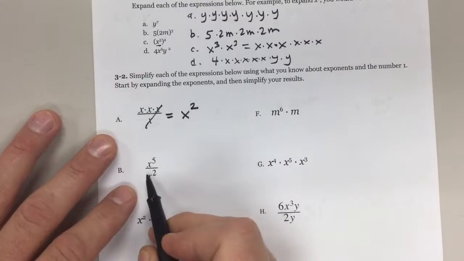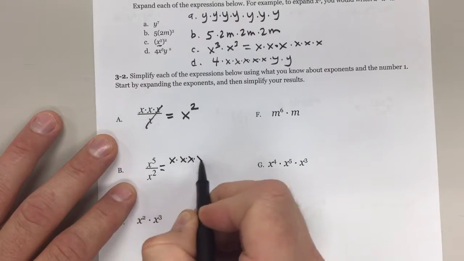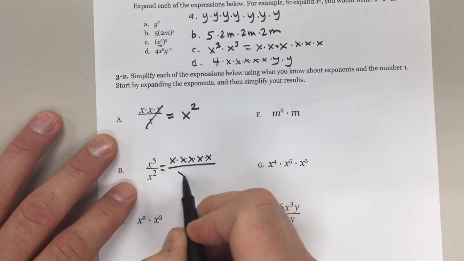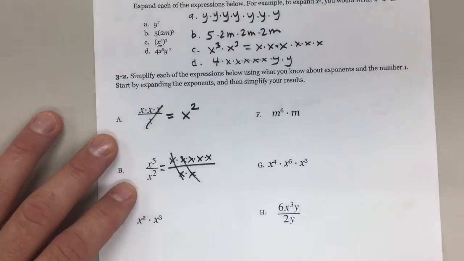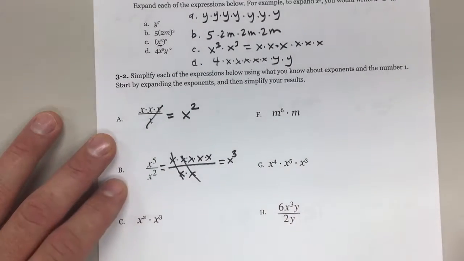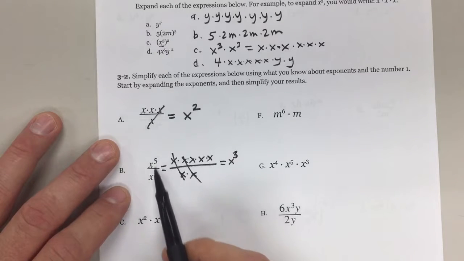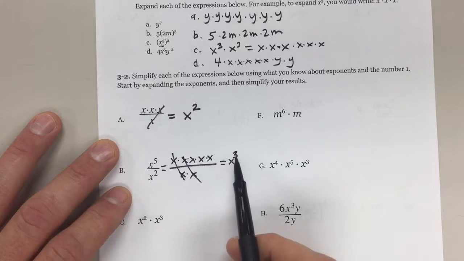For b, I have x to the fifth over x to the second. One way to think about this is to write 5 x's on top, 2 on the bottom. 2 of these cancel with 2 of these, so I am left with x to the third. And if you remember from the note sheet, we do have a formula for this. The shortcut is just take 5 minus 2 is 3.